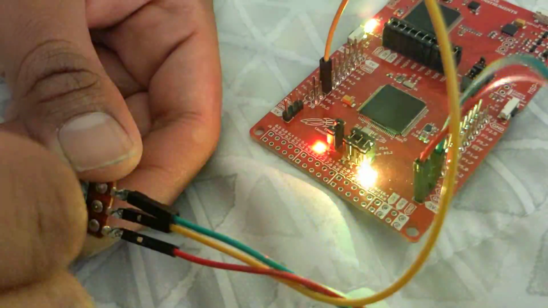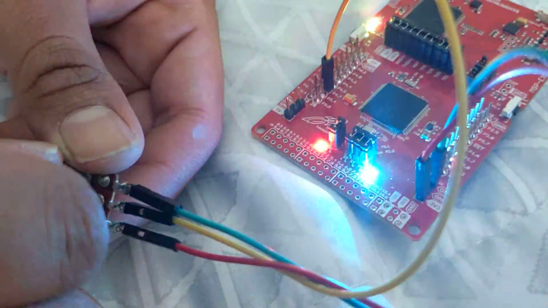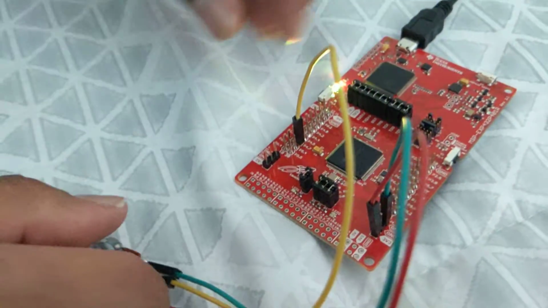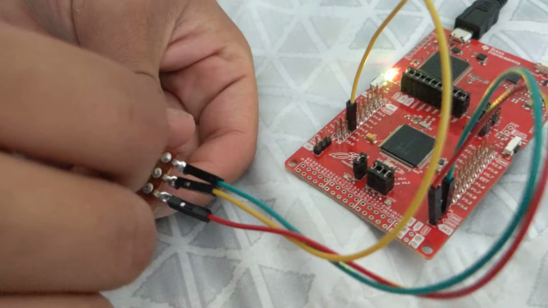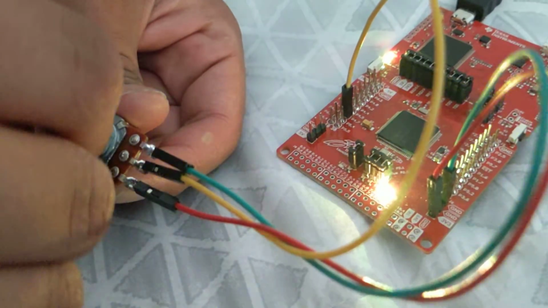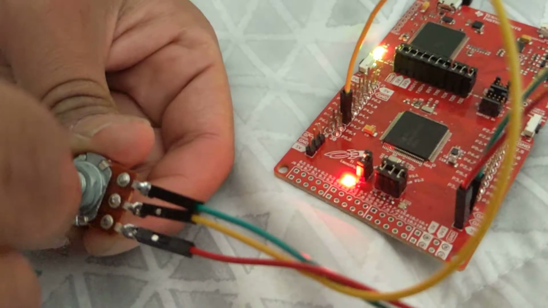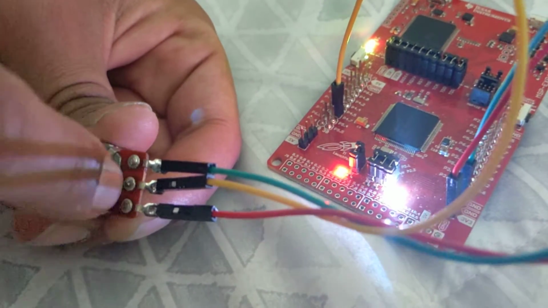Okay. And finally, when we press the switch for the 5th time, it's going to go back to its normal configuration. We're already all the way over here, we're going to go back.